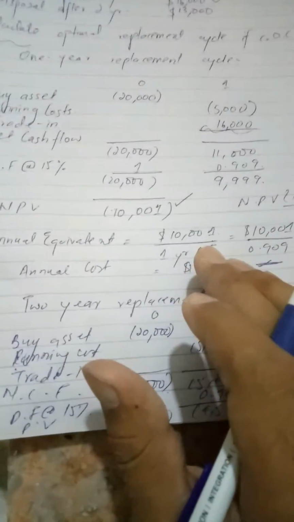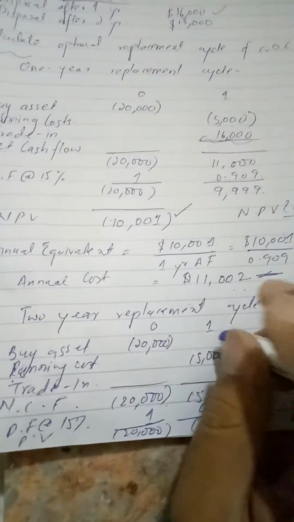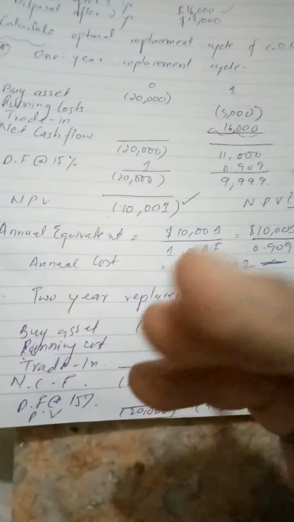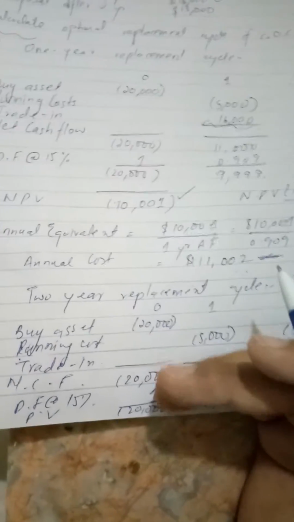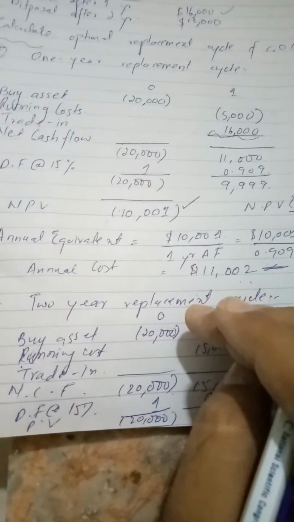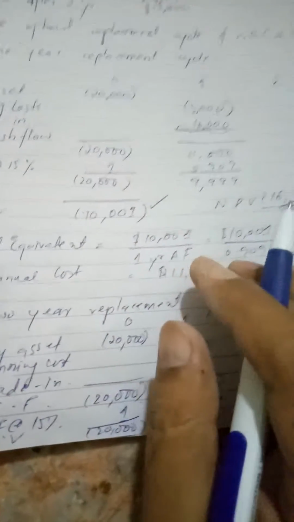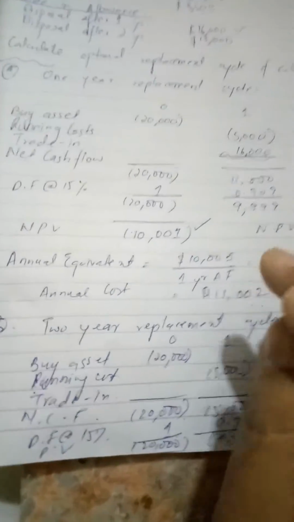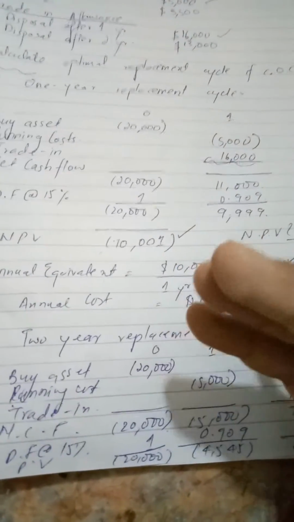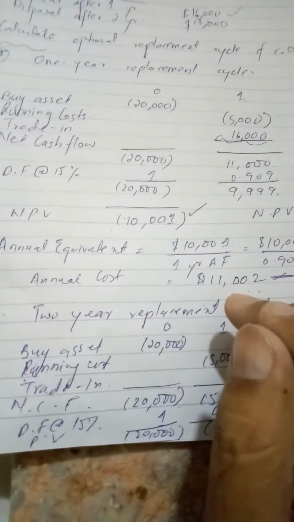Because the machine is not specified, this optimal replacement cycle is relevant on the basis of the calculated work. You can apply it to any machinery and get the best possible savings.